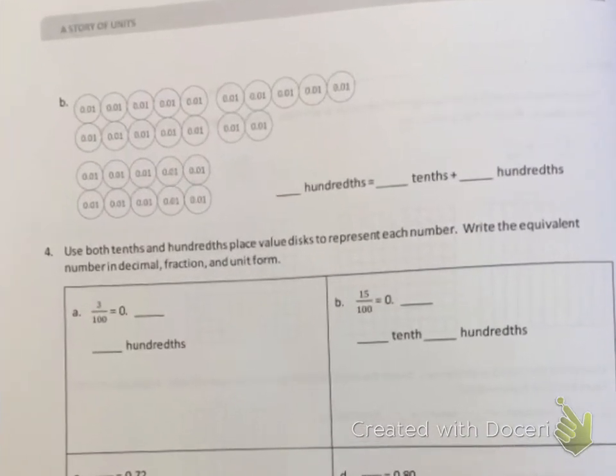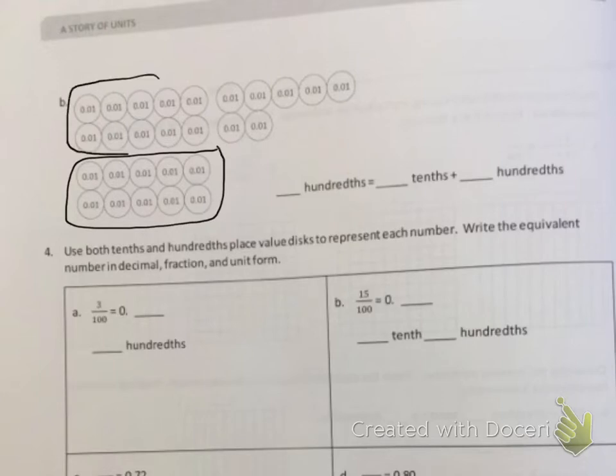Let's zoom on in. And we're going to be working with this first problem here. We're going to count all the hundredths that we have, and we're going to make tenths, and we're going to make hundredths here. So if I have, looks like I have 2, 4, 6, 8, 10. Okay, so it looks like I have a group of 10 hundredths here. Looks like I have another 10 hundredths here. And that gives me 20 hundredths.